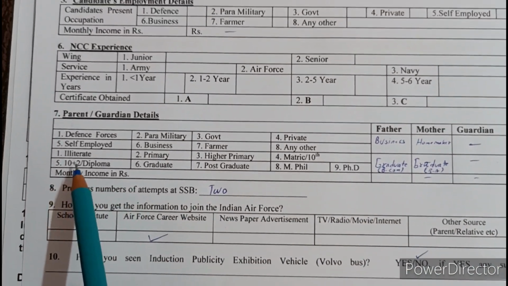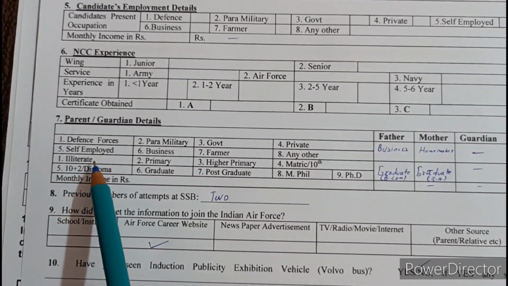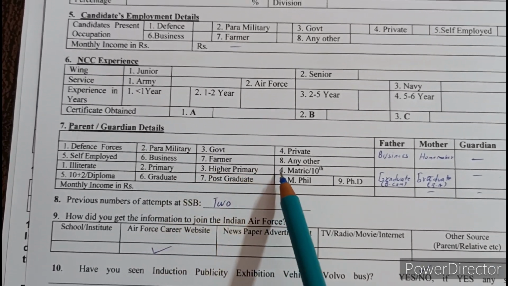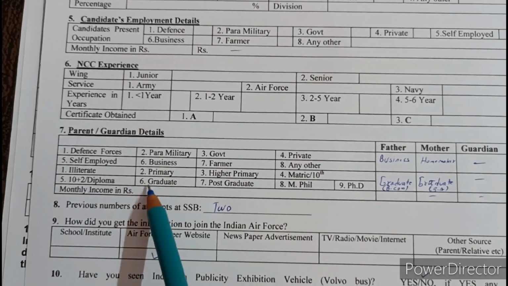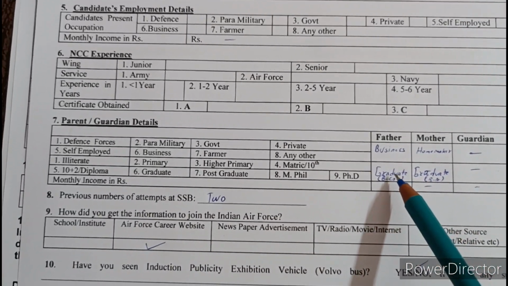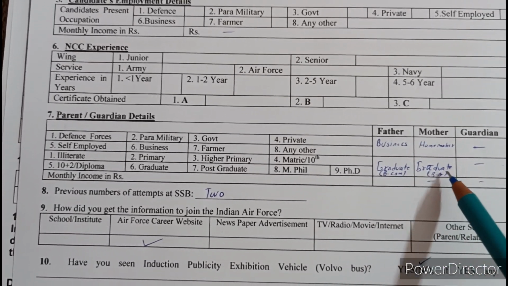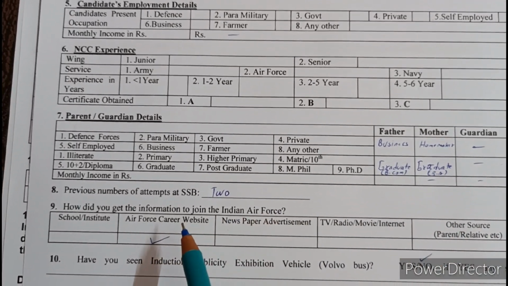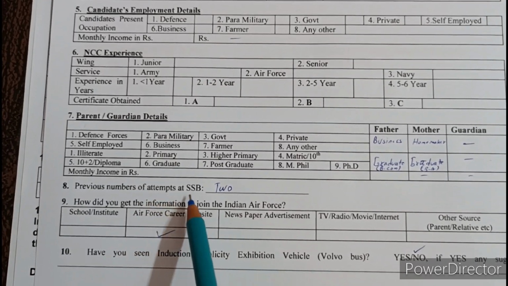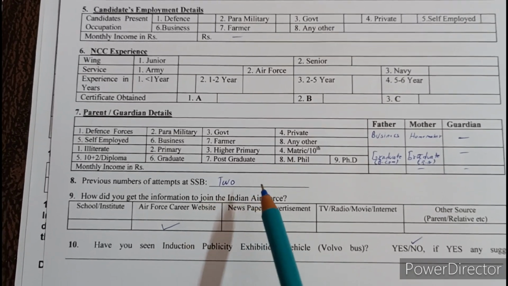It's up to you. Now the educational qualification: if they have not done anything, then the first option. Then if they have completed primary education, higher primary, matriculation, 10 plus 2, graduate, postgraduate, and similarly. So accordingly I have written graduate and the degree in brackets, so you can also do that. And if you have already given any SSB, you can write accordingly. I have already given 2 SSBs, so I have written 2.